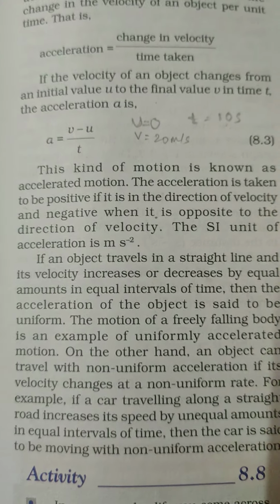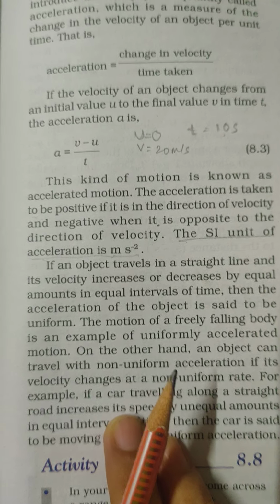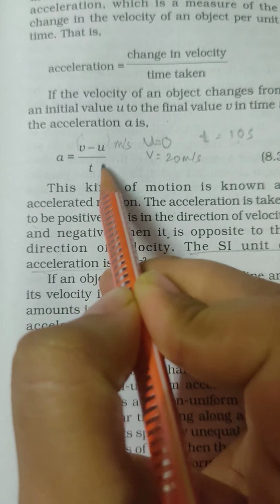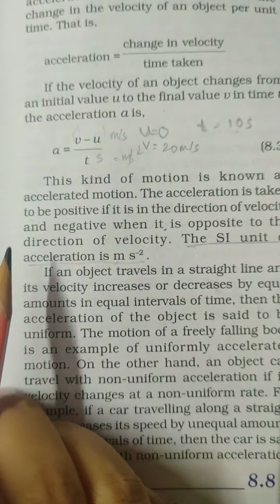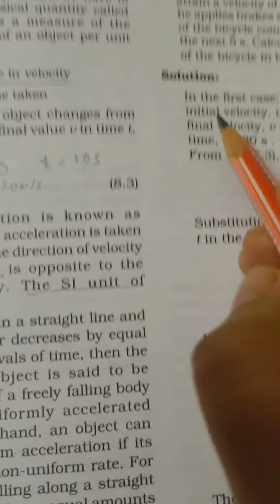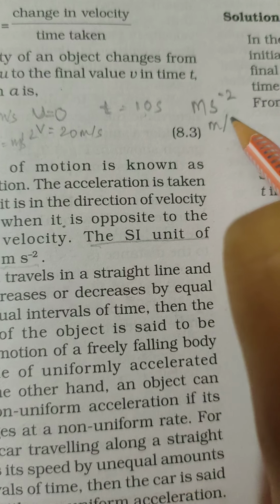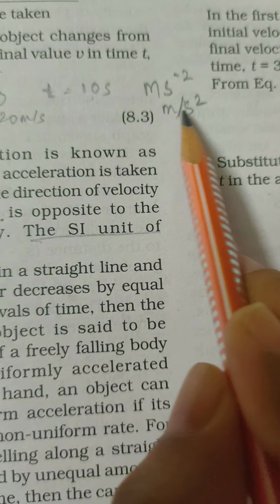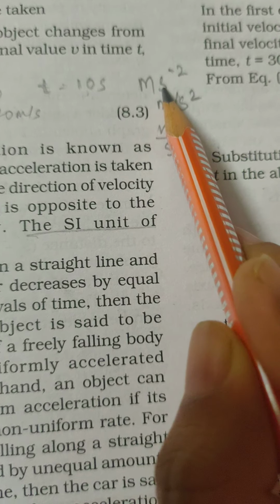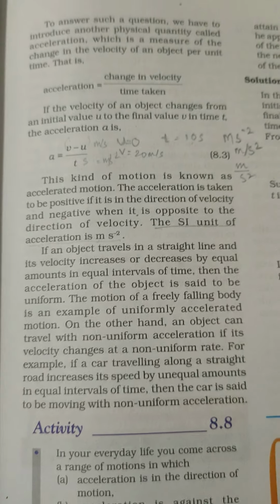The SI unit of acceleration is meter per second square. Why is this? Because the unit of velocity is meter per second and the unit of time is second, so in total it is meter per second square. You can also write it like m s to the power minus 2, any way you can write. This means it is down, this is m s square, and when you are bringing it from down to up, you make the power minus. Now I hope you got the thing.